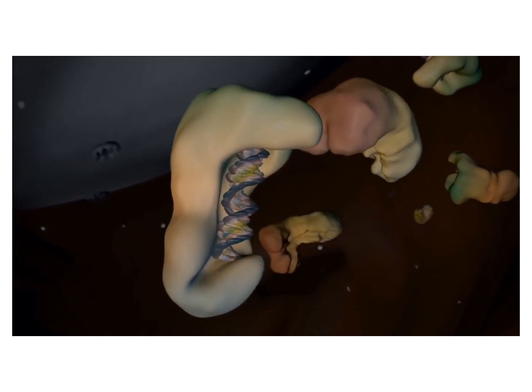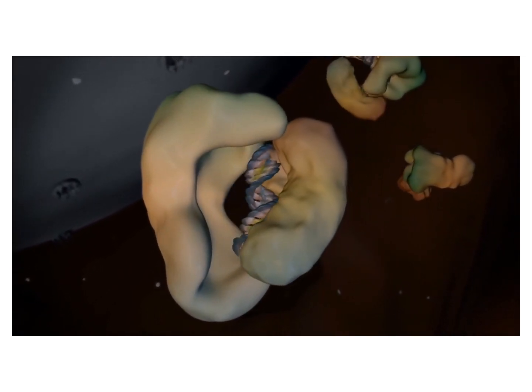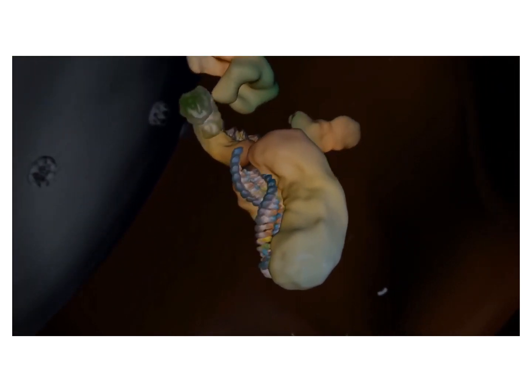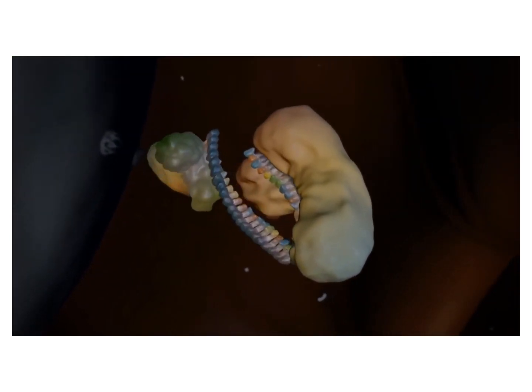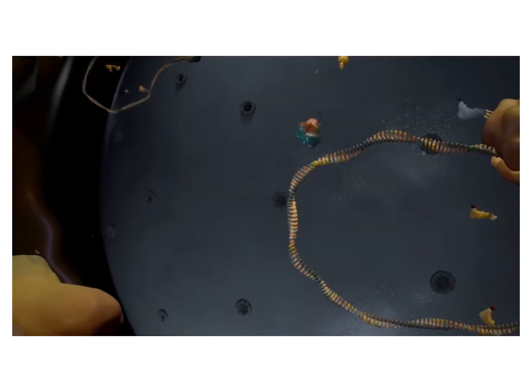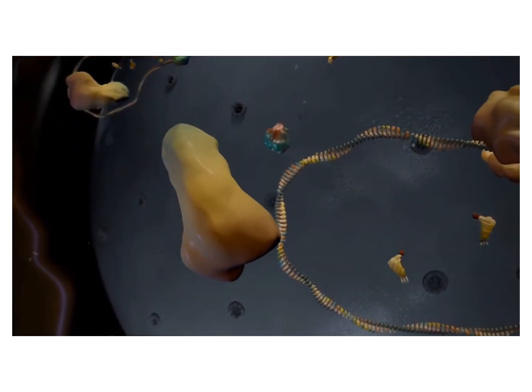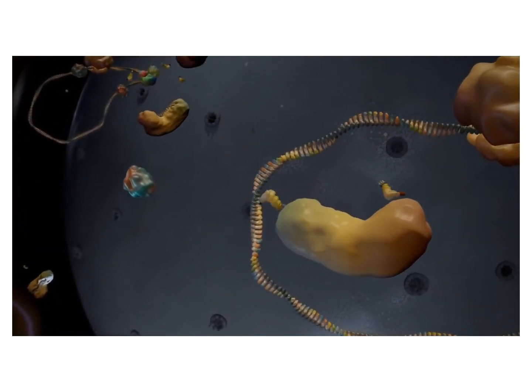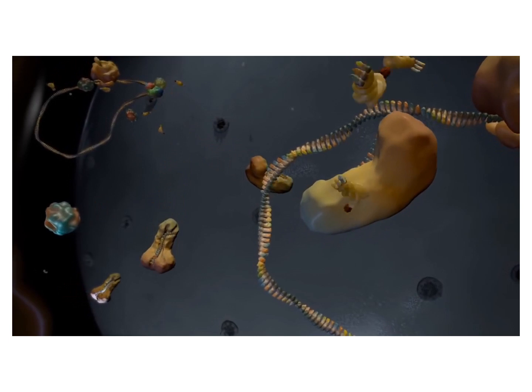The short double-stranded RNA then binds an Argonaute protein. One strand of the RNA is selected and remains bound to Argonaute. This is called the guide strand. The combination of the RNA and Argonaute, along with other proteins, is called the RNA-induced silencing complex, or RISC.